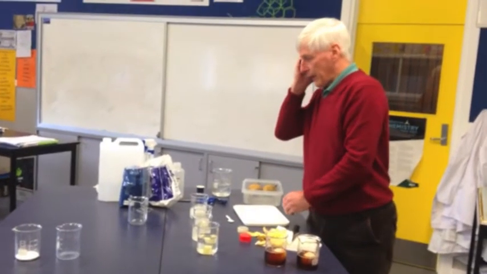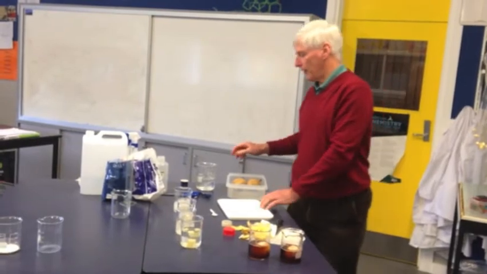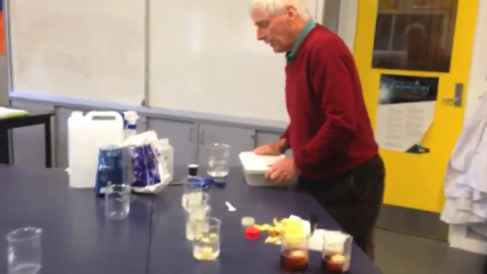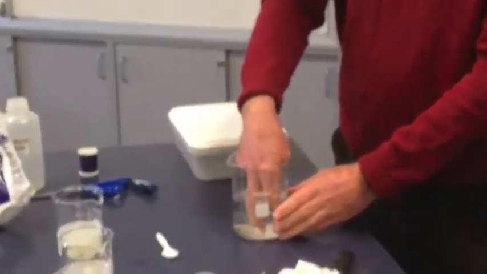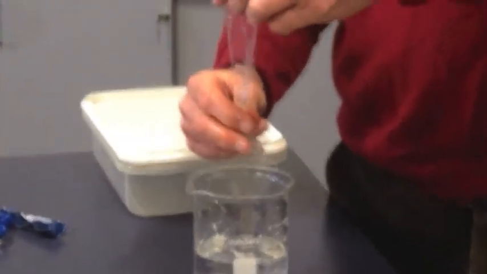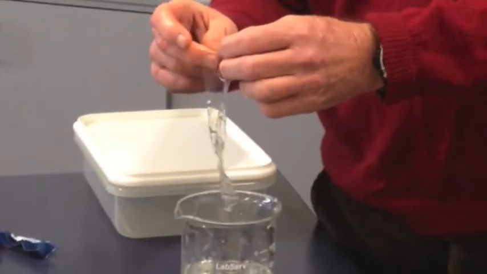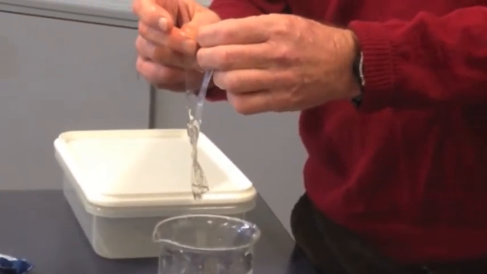The other thing that I can do is take this very fancy tubing called dialysis tubing, and I showed you that yesterday too as I cut it up, but here it is. It's been soaking overnight, and I'm going to now add water to each one of these dialysis tubes.